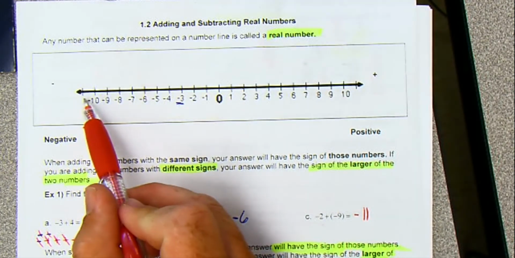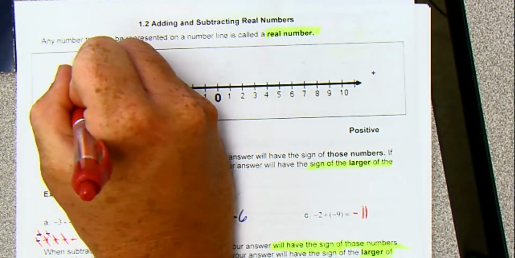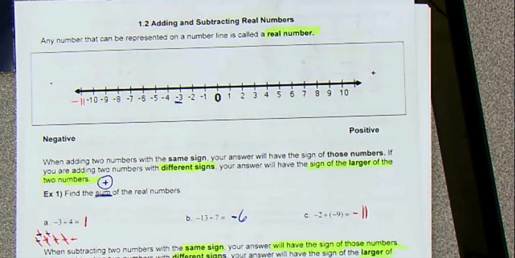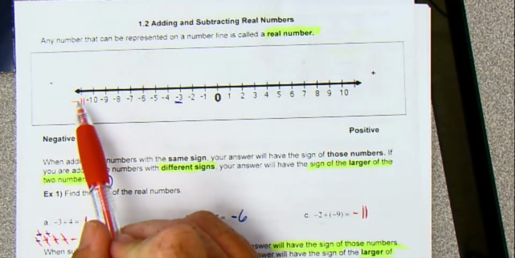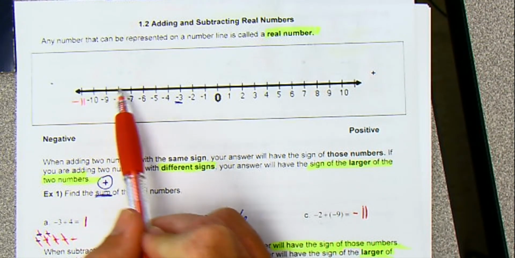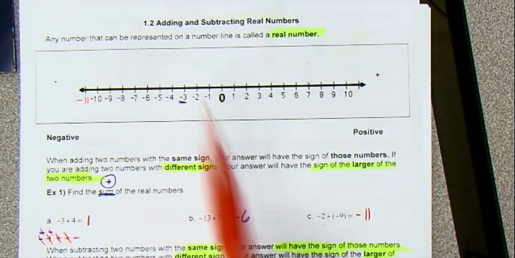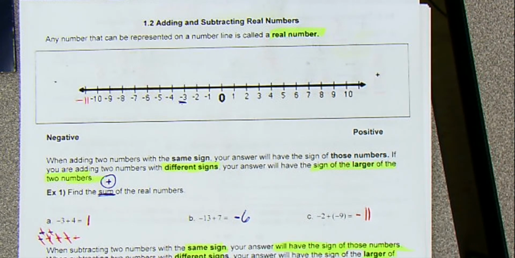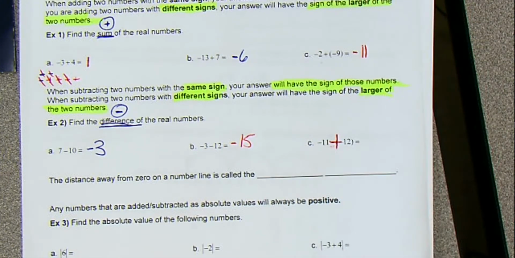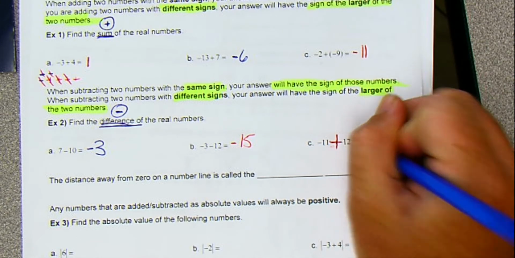So we would go to -11, which is right here. We would go to the right 12 spaces: 1, 2, 3, 4, 5, 6, 7, 8, 9, 10, 11, 12. That makes us land on +1. That is correct. The correct answer to this problem is now +1. So for 2C, this is a +1.